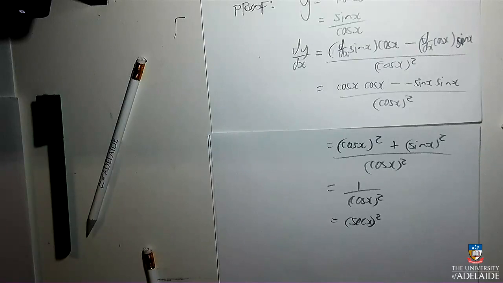This is the sort of thing you need to be able to do with your trig derivatives. You need to be able to do them while doing the quotient rule, and while doing the product rule, and while doing the derivative of e to the x as well. So all of these things you need to be able to differentiate at the same time if you need to. And you also always need to be looking to see if there's a cos squared plus sine squared, because you can always replace it with 1.